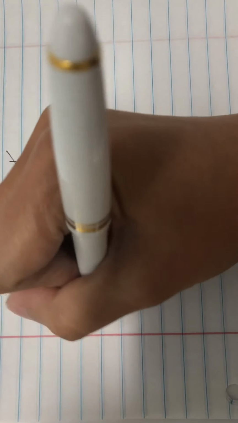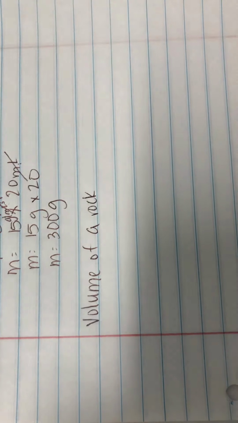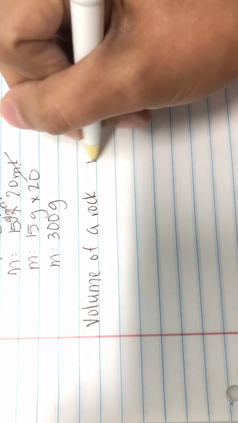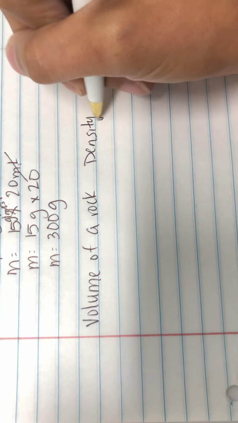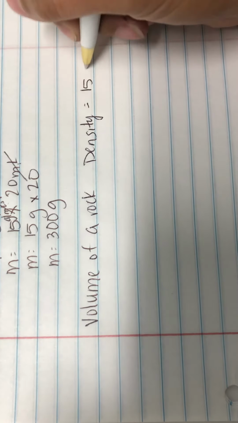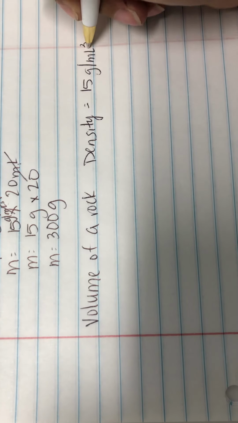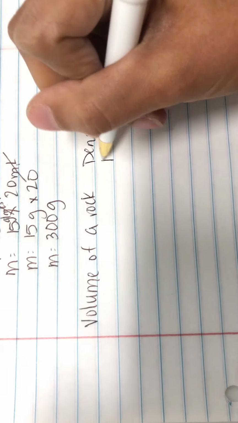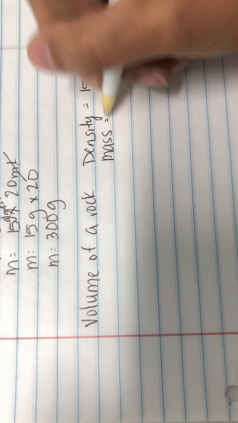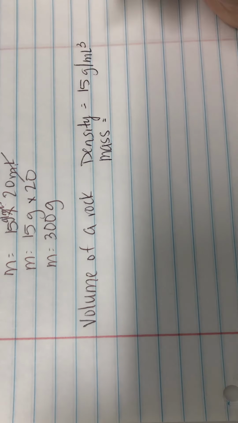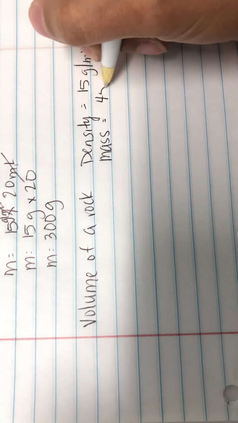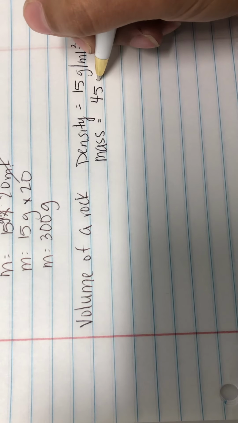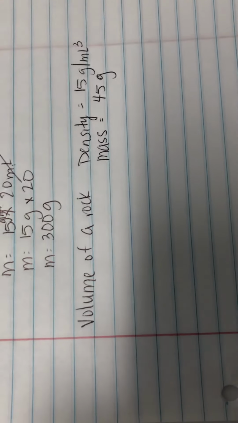Okay, now let's do one where I'm looking for volume. So my volume of a rock, when my density is equal to 15 grams per milliliters cubed, and my mass is equal to, let's just say, 45 grams.